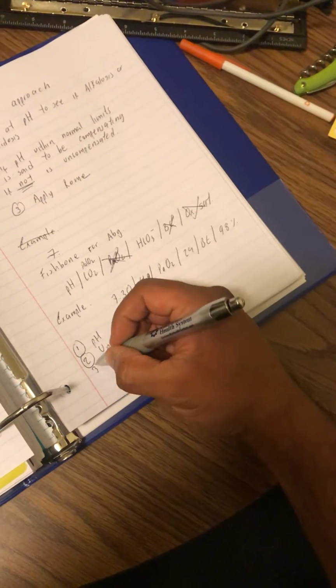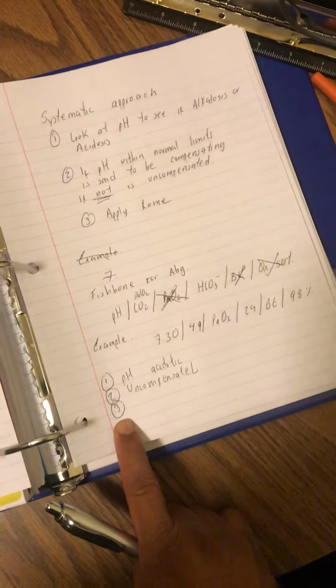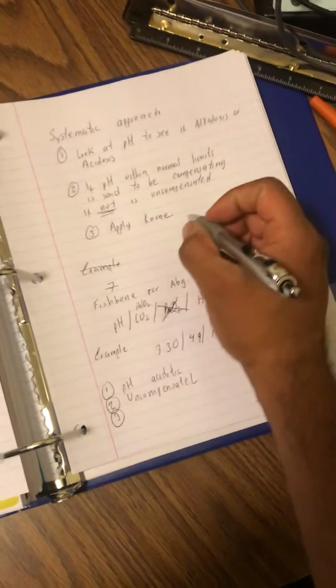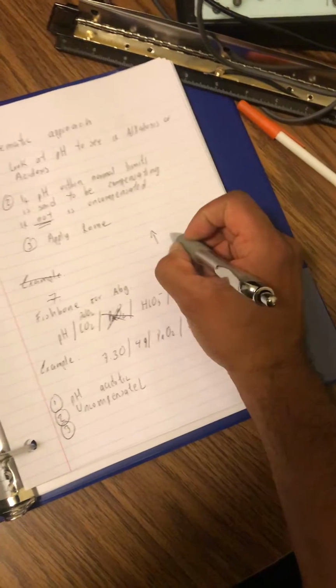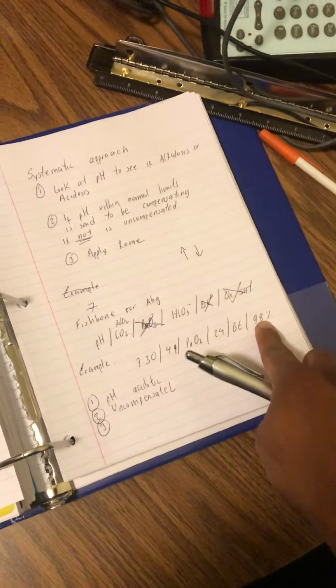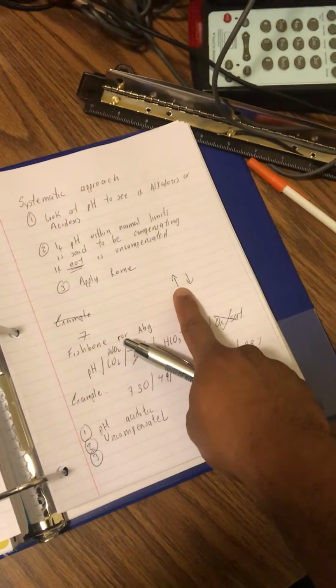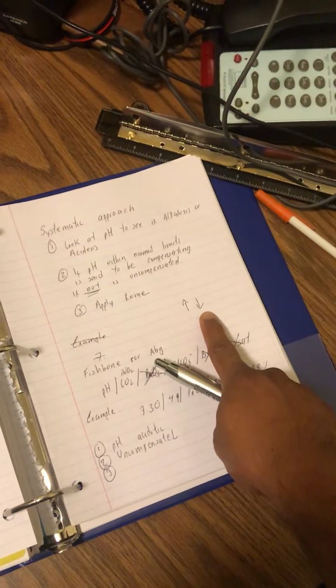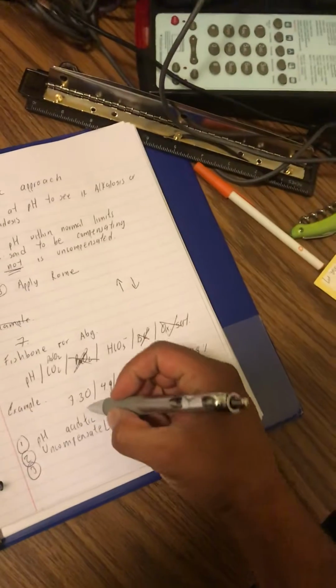Second thing, the pH is out of normal ranges, so we say that it's uncompensated. Now 3. For 3 we apply ROME. So how do you apply ROME? Very easy, by putting simple arrows up or down. We're going to compare these values to the normal values. If they are going up, we do an up arrow, and if they're going down, we do a down arrow. Pretty simple. Let's start with pH.